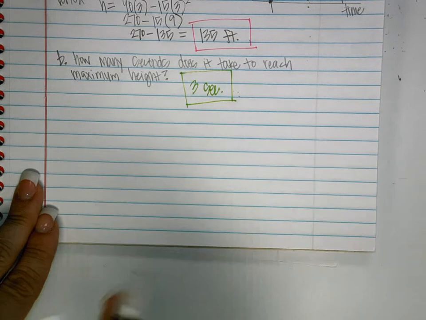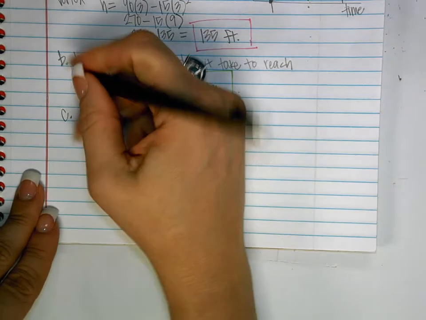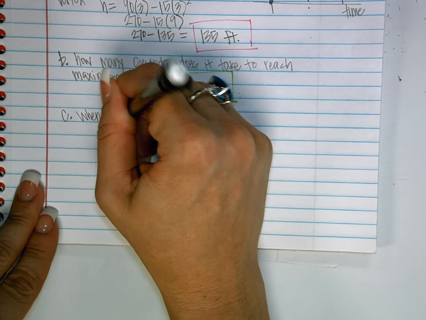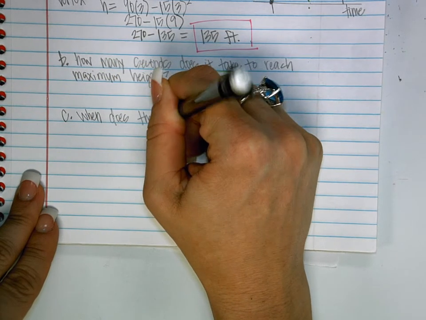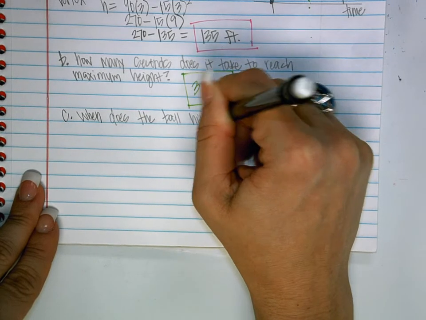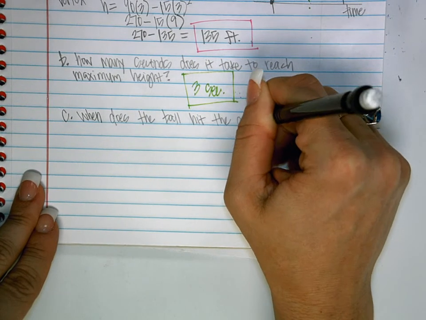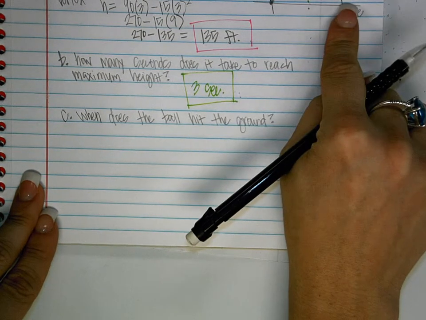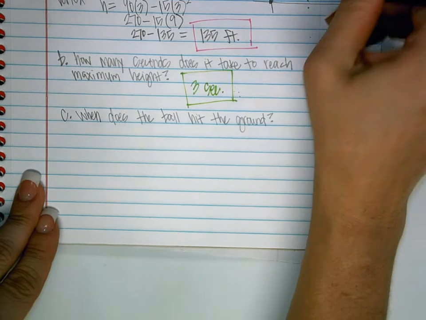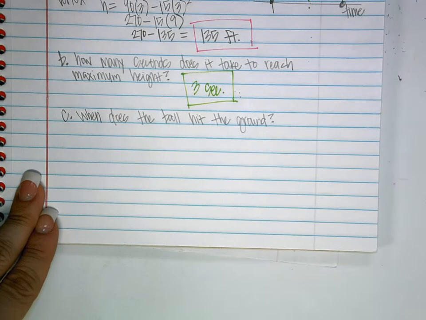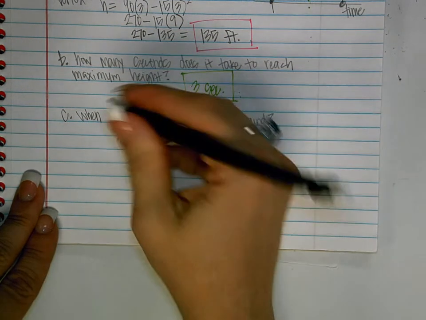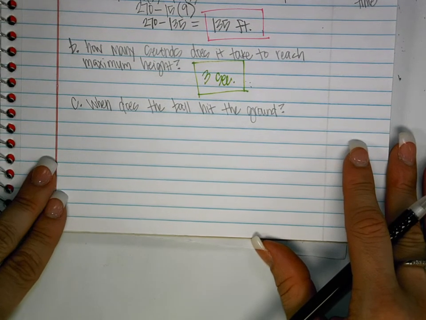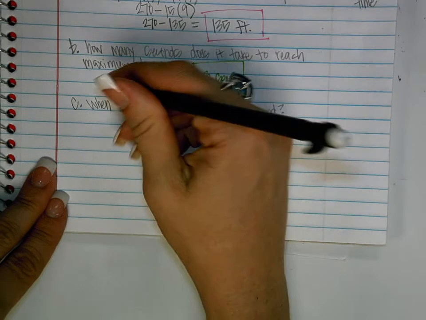Okay? The next portion, the C portion, is I want to know, when does the ball hit the ground? Yes, Bryce? Is that the x-intercept? That is the x-intercept, exactly. Because we want to know the ground is basically at height of 0. So Bryce is right. We're going to find what is the x-intercept. So here, how do you find the x-intercept? Plug in 0 for y. So the height, when is the height 0?